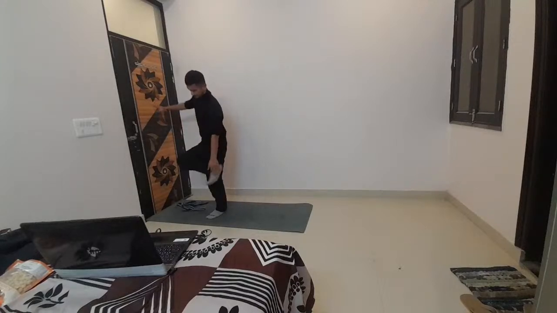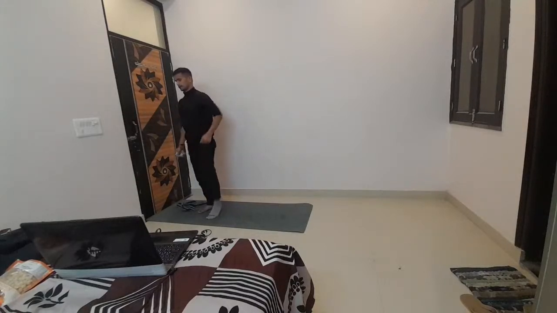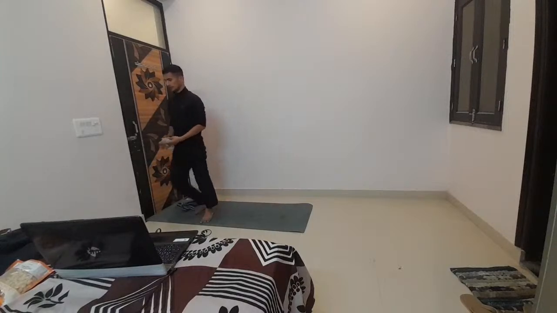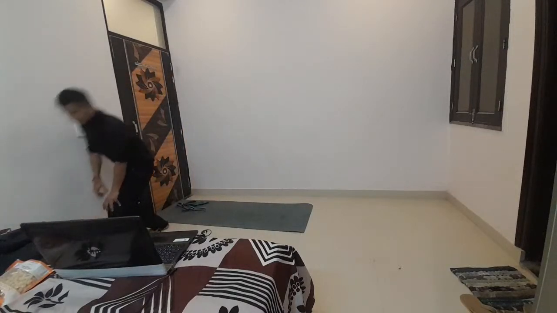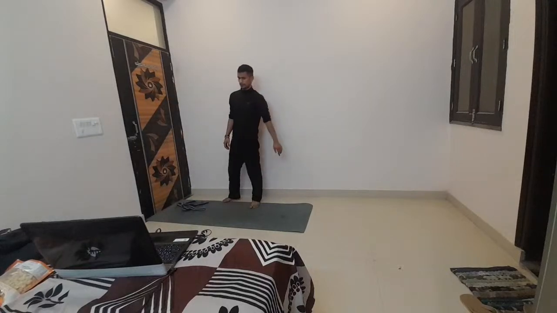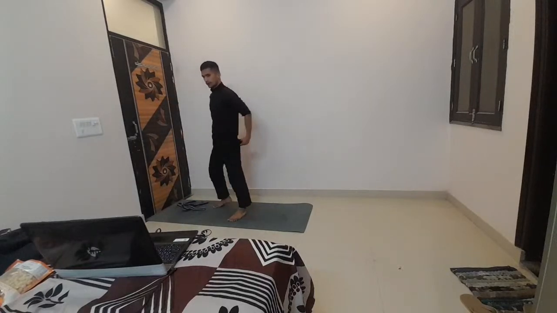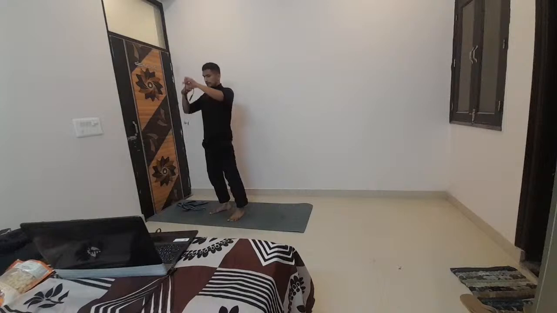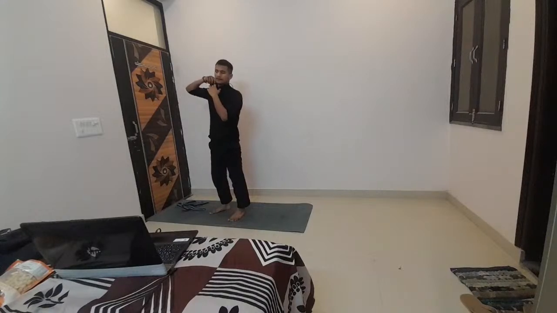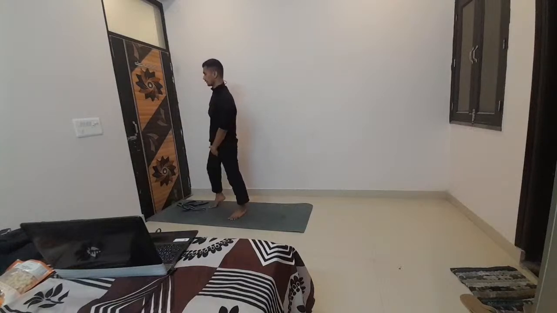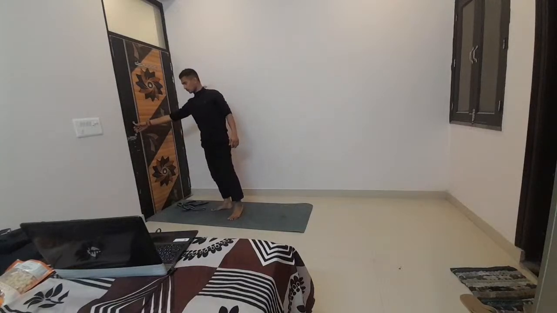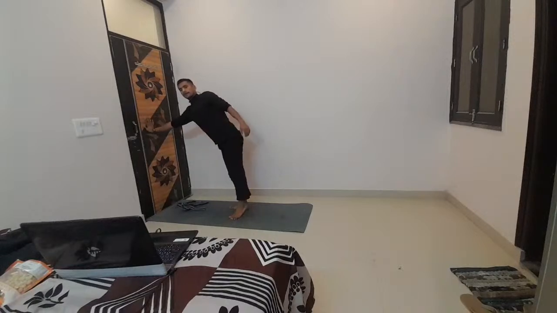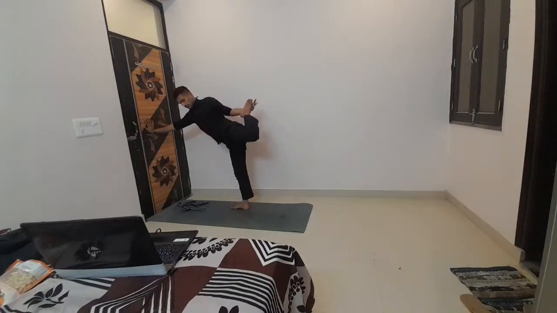And that is, so we have to do Dandayamana Dhanurasana and this Nataraj pose. For both of the asanas, we are going to take support from this door. Okay, let me get this so you can get better sound. Okay, Nataraj pose and Dandayamana Dhanurasana. So we are going to take support from this door and then grab your foot and try to lift it up.